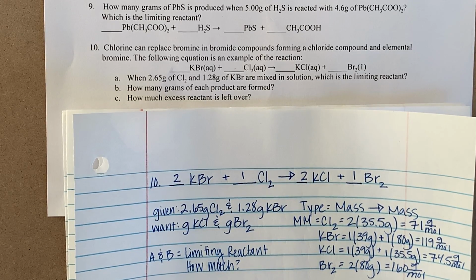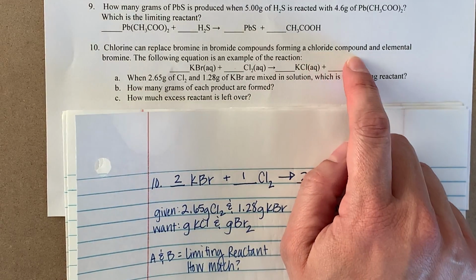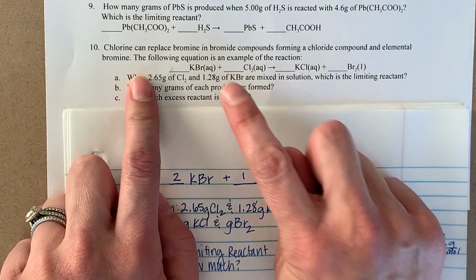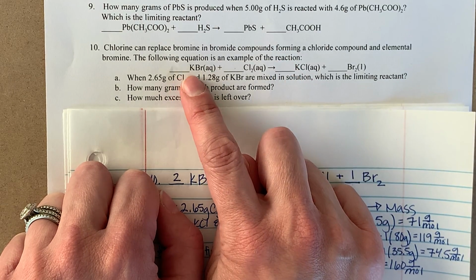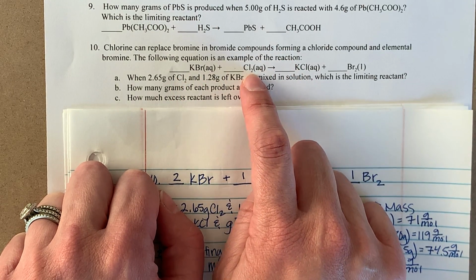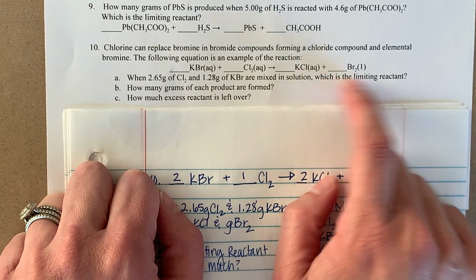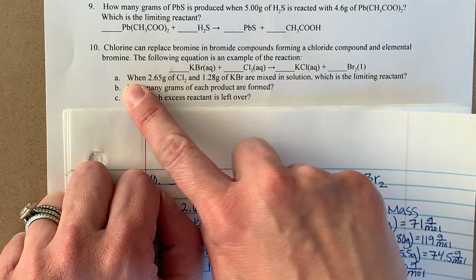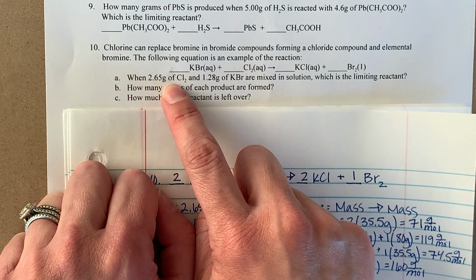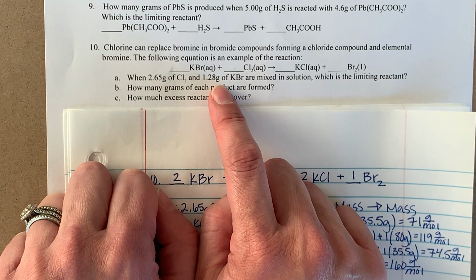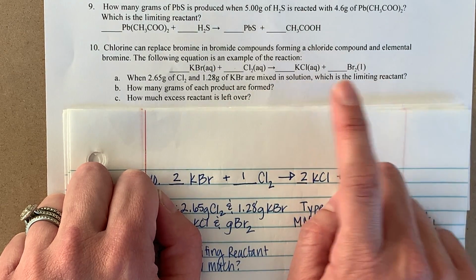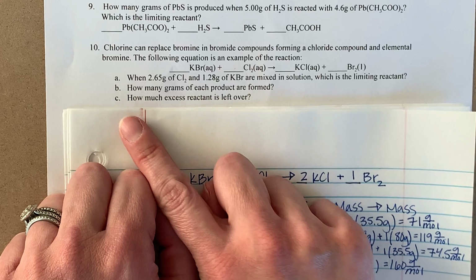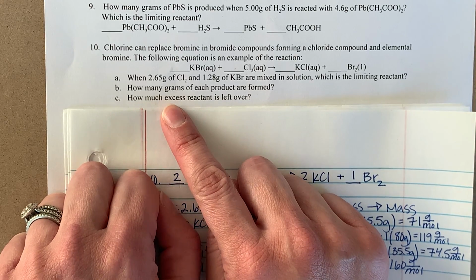So it says chlorine can replace bromine in bromide compounds, forming a chloride compound and elemental bromine. The following reaction is an example of this reaction. We have potassium bromide plus chlorine react to form potassium chloride and bromine. Part A says when 2.65 grams of chlorine and 1.28 grams of potassium bromide are mixed in a solution, which is the limiting reactant, how many grams of each product are formed, and then how much excess reactant is left over.